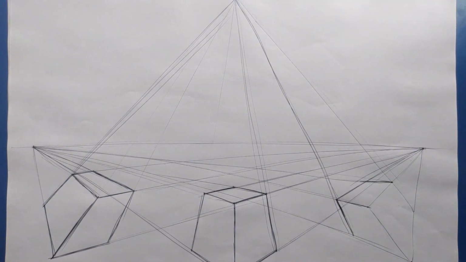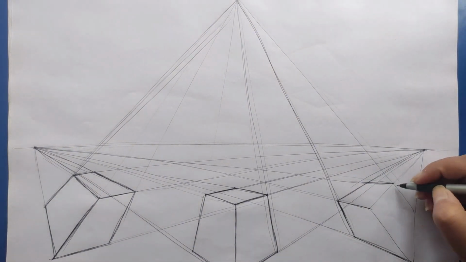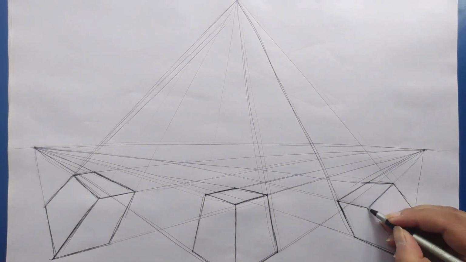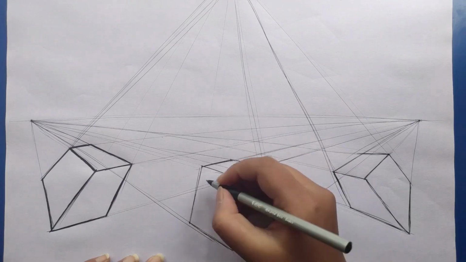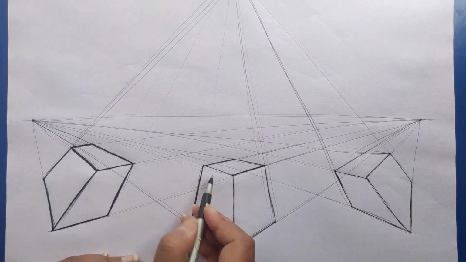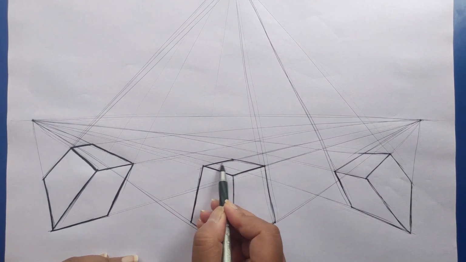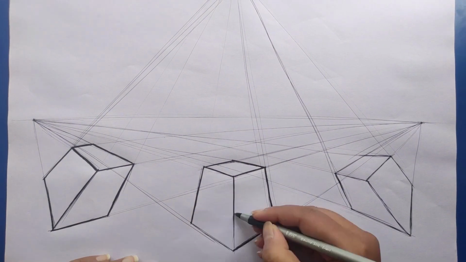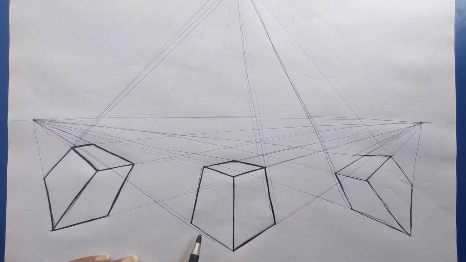As our video comes to an end, and also the series of the basics of perspective, I would like to give you some tips and tricks to enhance your three-point perspective drawings. Practice is again the key. So start by sketching simple objects and experiment with different angles and composition.